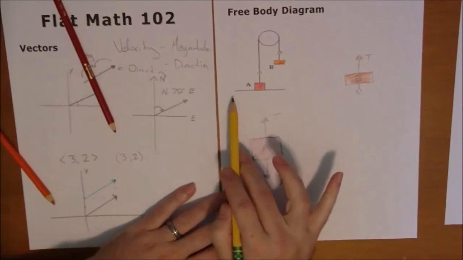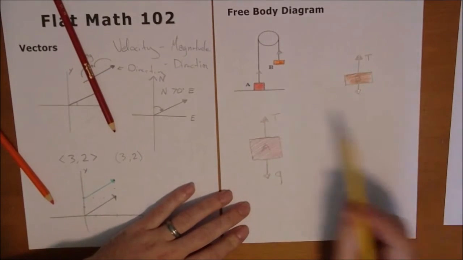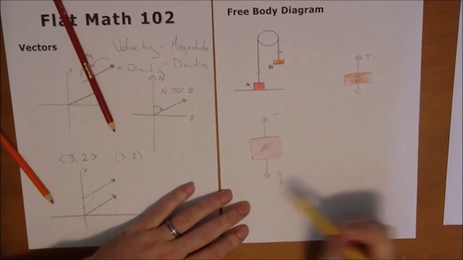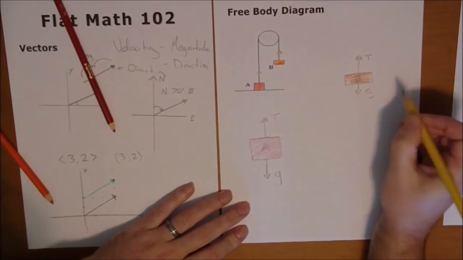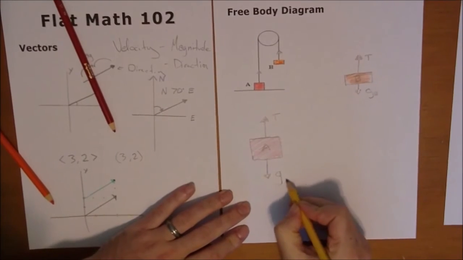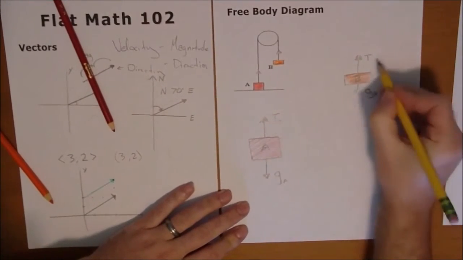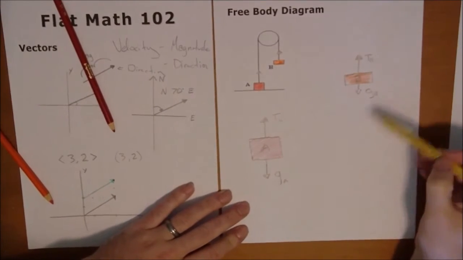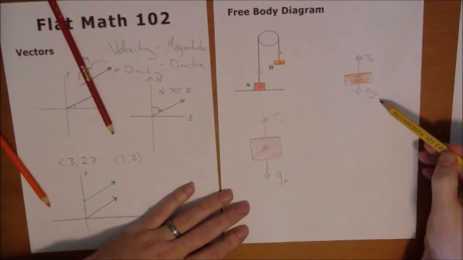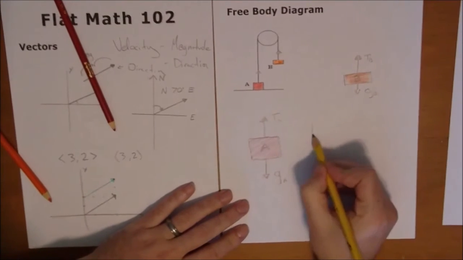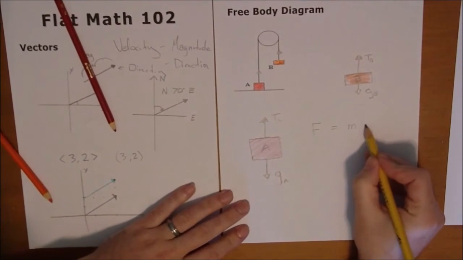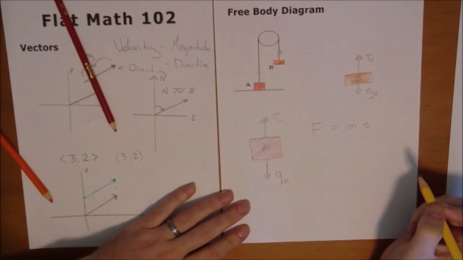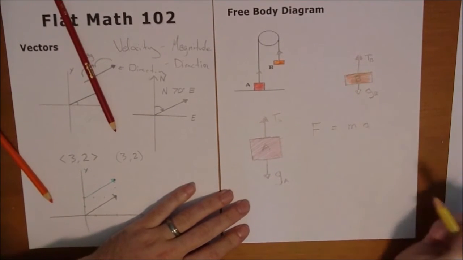So in this case, it looks like A is resting on the floor. If A was not resting on the floor, what would happen? The more massive A, now this is G sub B, G sub A, T sub A, T sub B. Now tension A equals tension B, but gravity on A and gravity on B, the forces are different because force is equal to mass times acceleration. The masses are not equal. A is bigger. So the forces will not be equal.